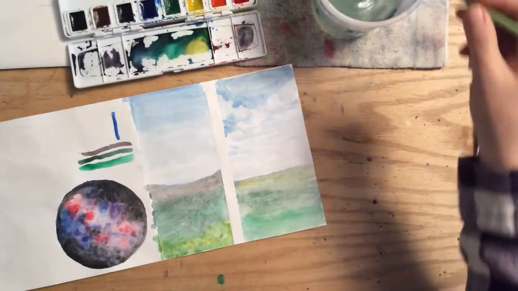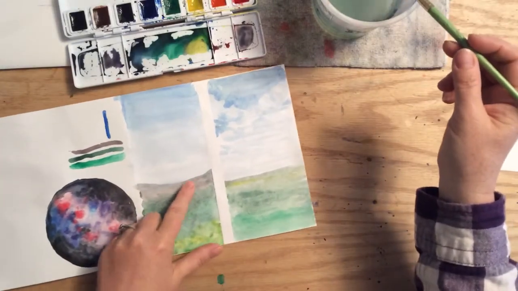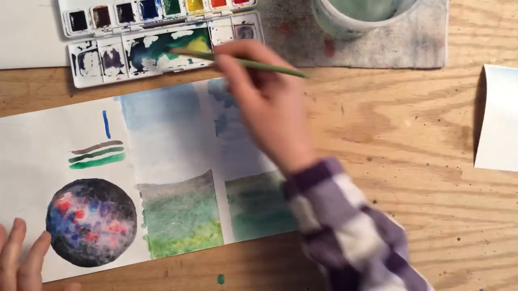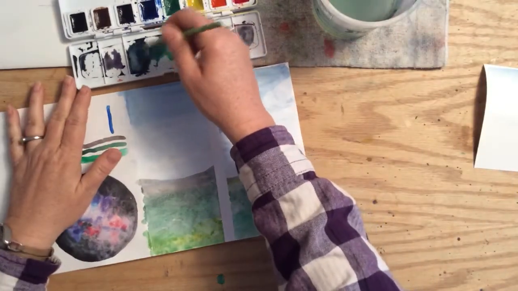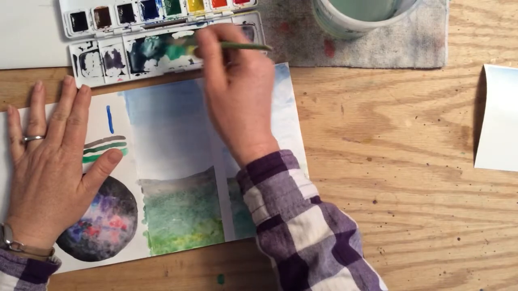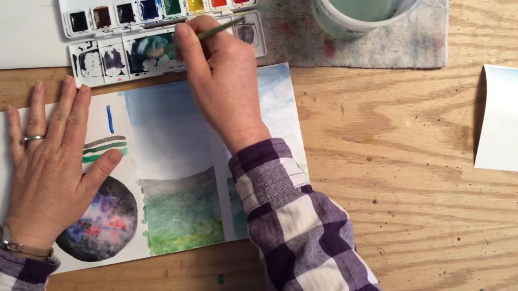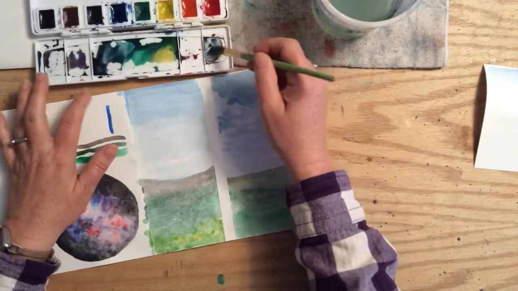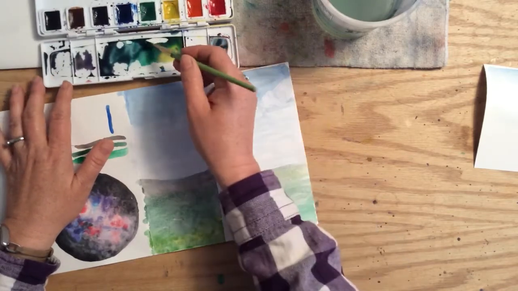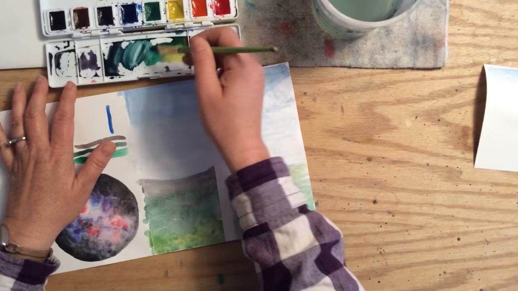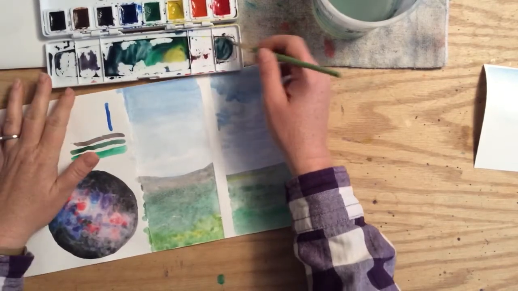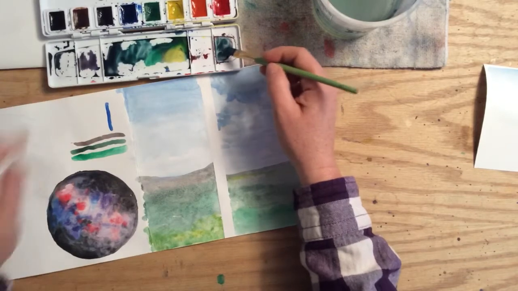So what I'm going to do is think about the very back. Remember we talked about trees at the very back are not distinctly green. They are sort of grayish or bluish green. You can see I mixed up some of my blue and my green that was left over from painting my last landscape, and I mixed in a little bit of red.